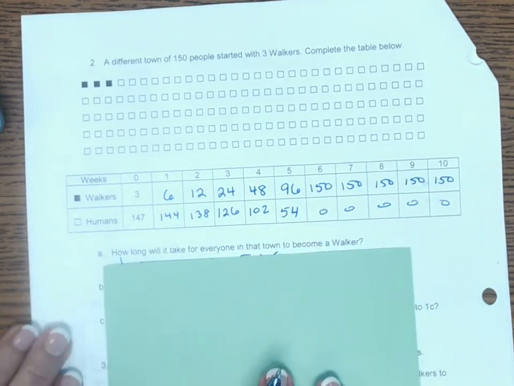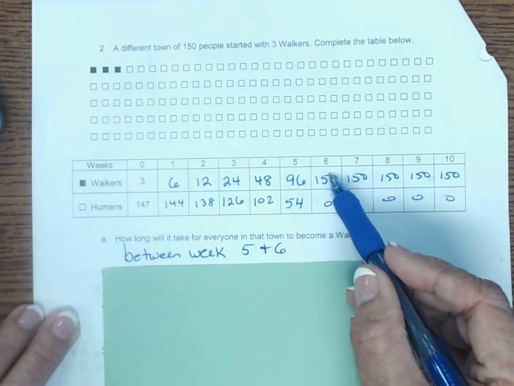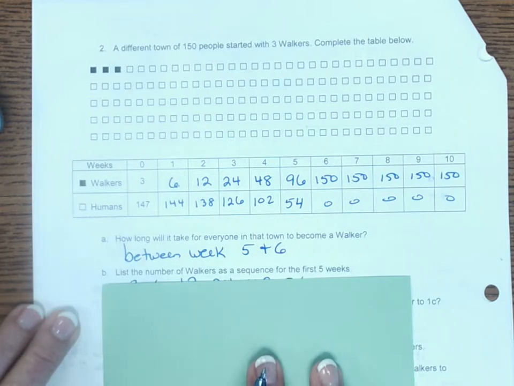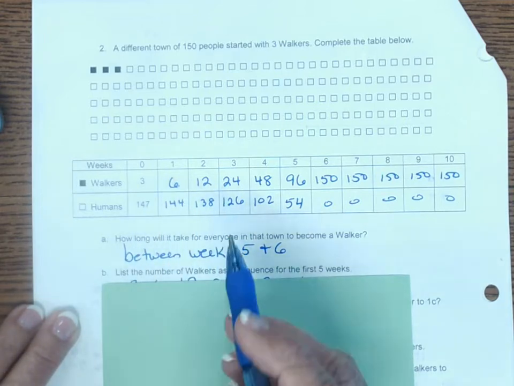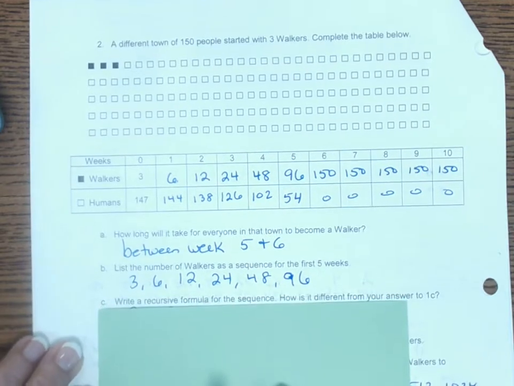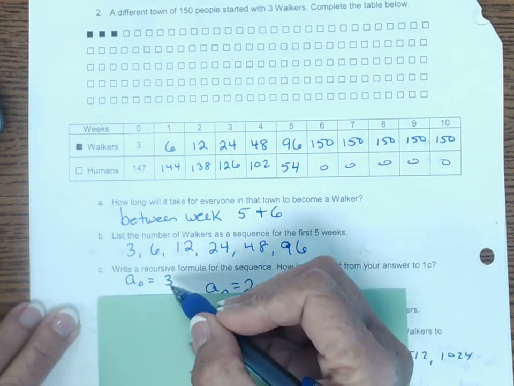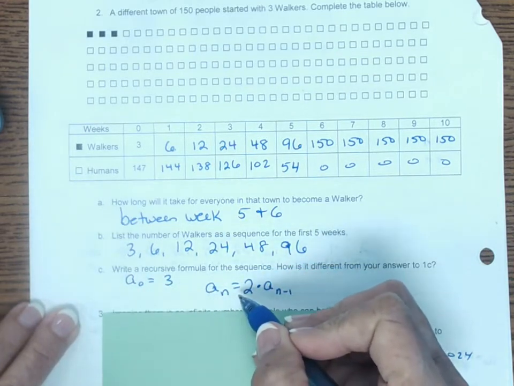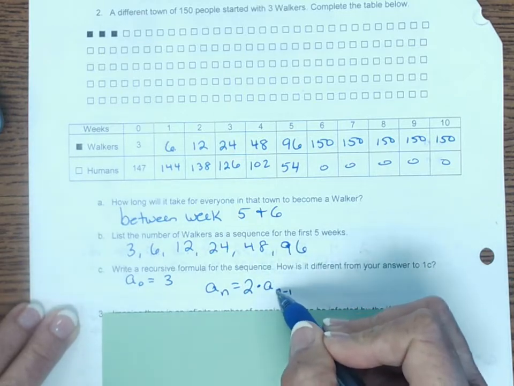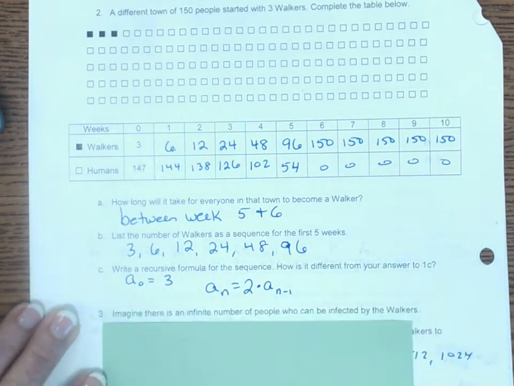Okay. How long will it take in this town for everyone to become a walker? Well, this town, between weeks 5 and 6, everyone's become infected. The number of walkers as a sequence, so we're just listing the values here, 3, 6, 12, 24, etc. Write a recursive formula for the sequence. Okay, so this one, my starting value is 3, and my recursive formula is that I take 2 multiplied by the previous value, or the previous term.